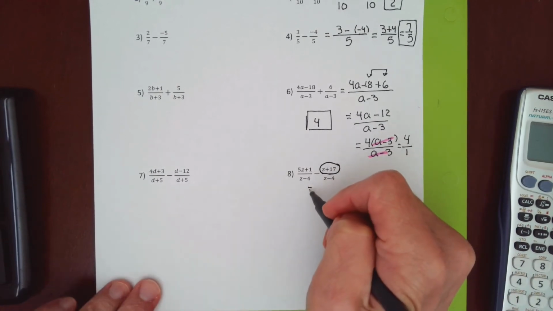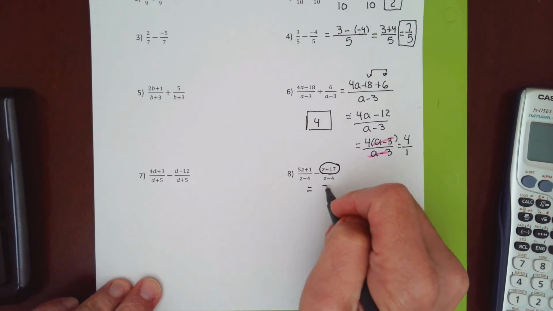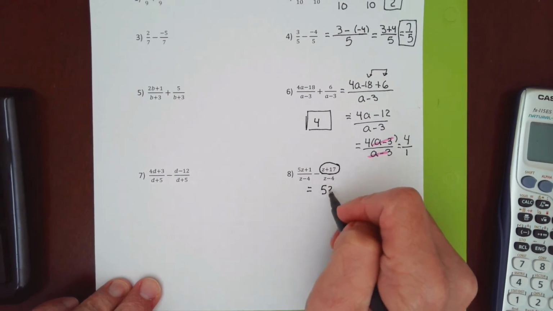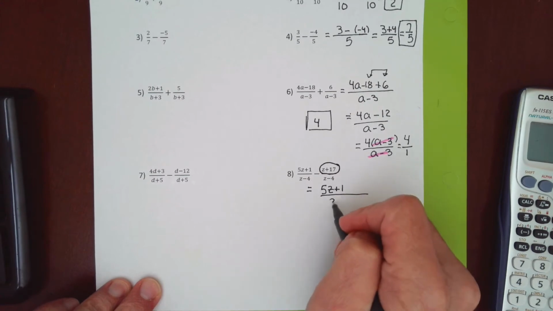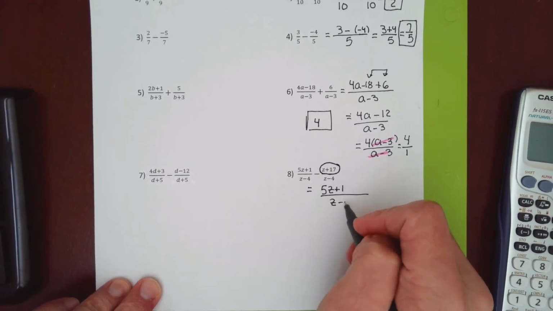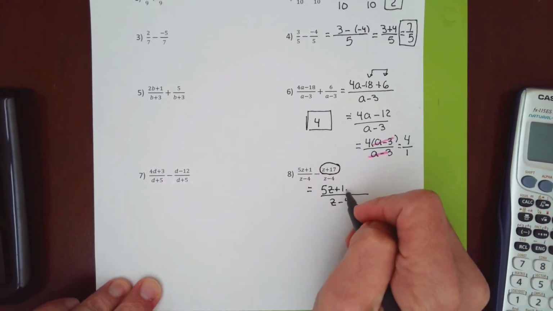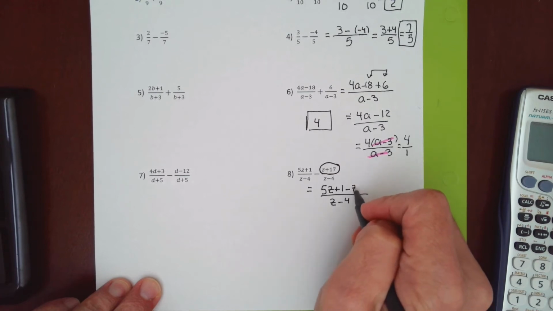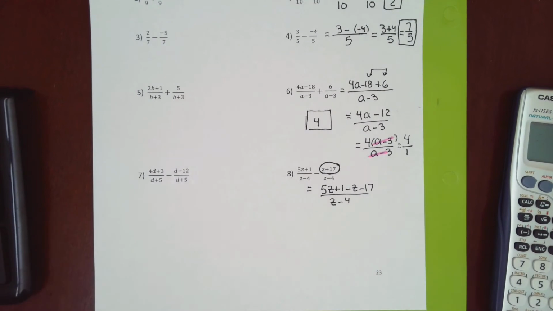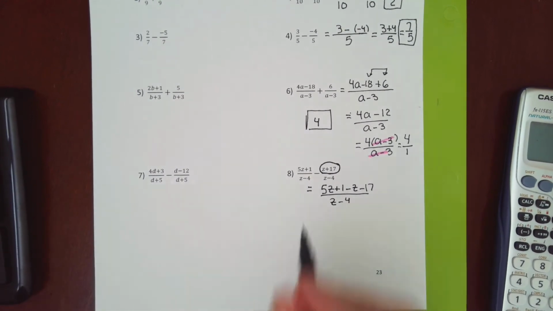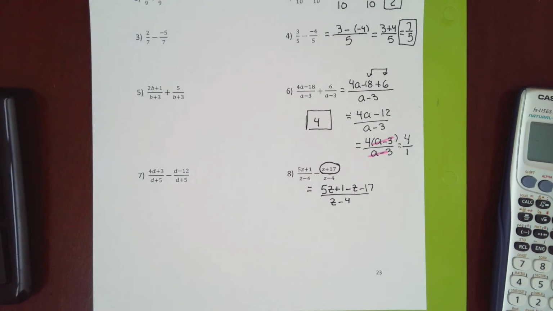When I make the two fractions with the common denominator in number 8 into a single fraction, I have to be super careful to subtract both terms in the right numerator. So I need to subtract z and I need to subtract 17. I'm not only subtracting the z, I'm also subtracting the 17. So the minus in between the fractions distributes all the way across the right numerator.